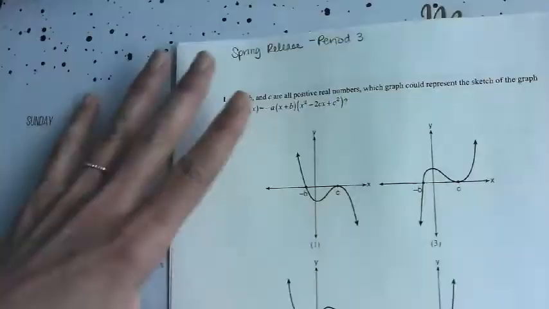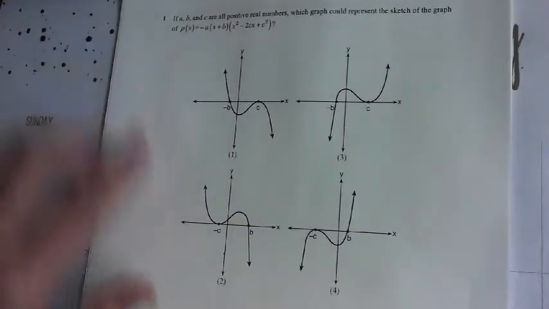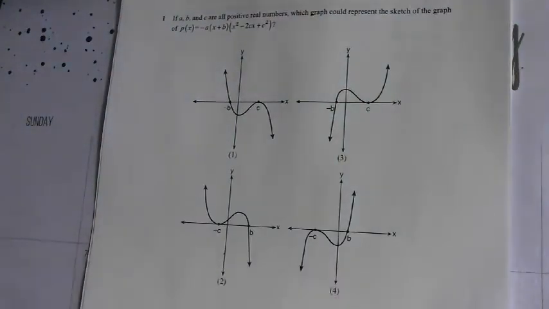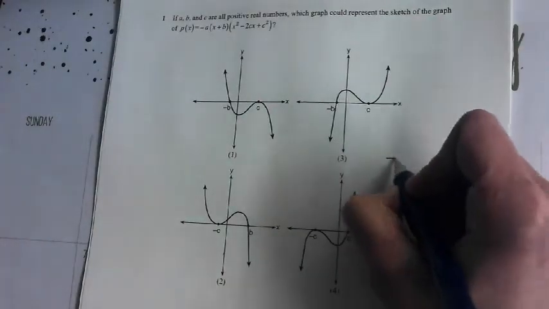I'm going to scroll out just a little bit more so that you can see that that's option 1, 2, 3, 4 is the way it's organized. I'm just going to write this function bigger.